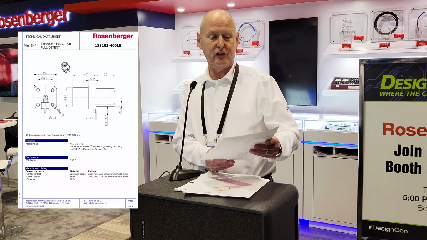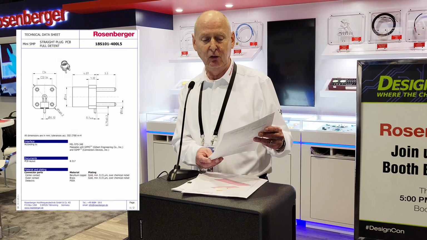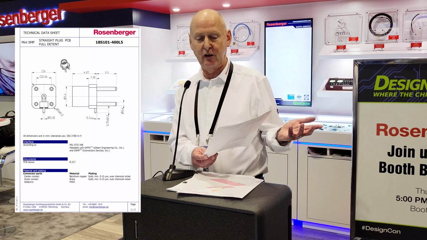Okay, standard footprints. A standard footprint is something that a connector manufacturer such as Rosenberger will look at when we design a connector. It's a layout that is something that could be, but not necessarily is. A standard footprint often looks like, and I'll just use this mini SMP as an example, the 18S101-400 L5.